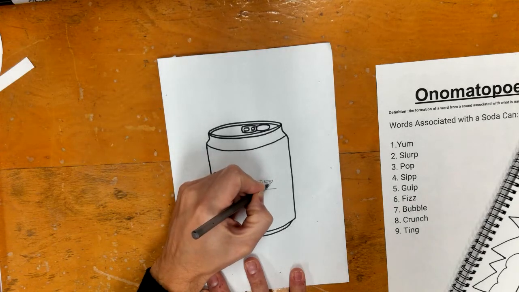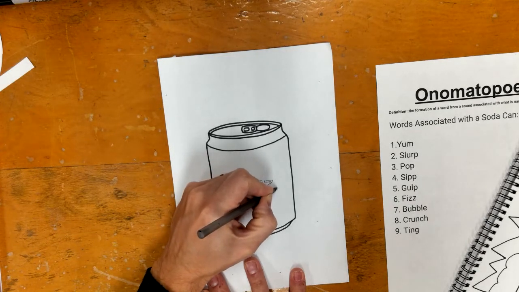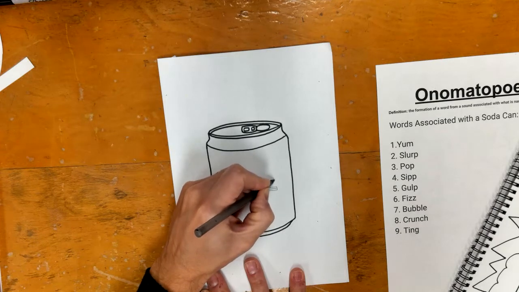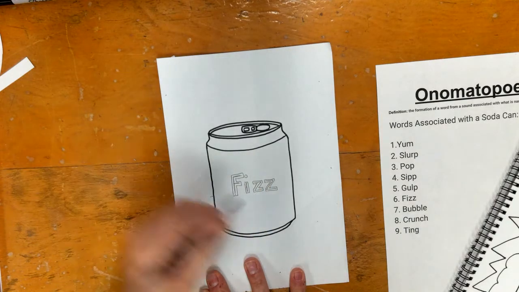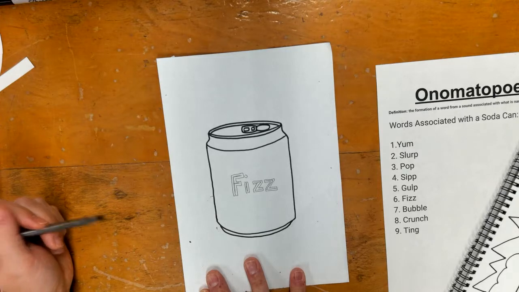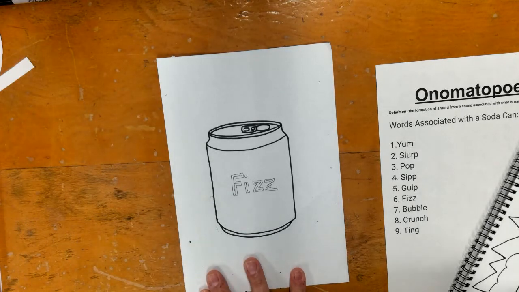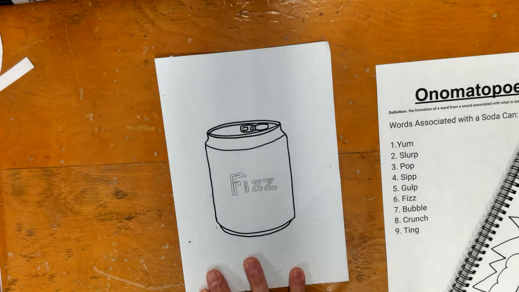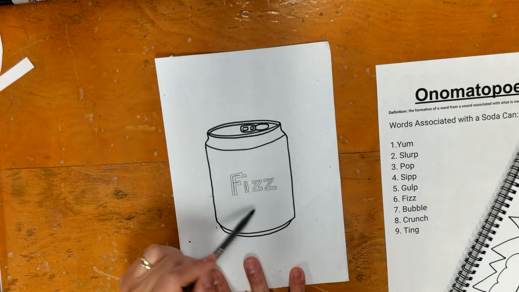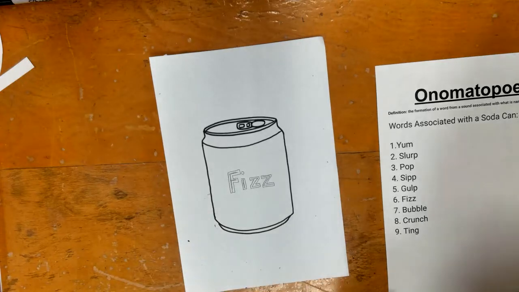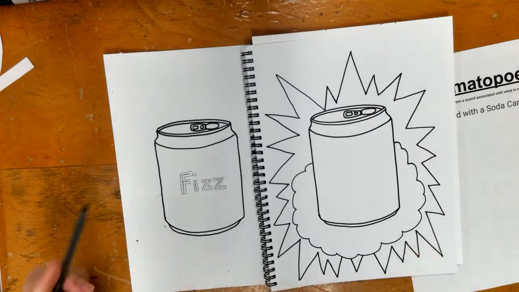And then if I was using a pencil, I could erase the inside. Okay, but it doesn't matter because when we trace it onto our drawing in the art book, we can just make sure we don't outline that. Okay, so I have fizz on here, and now I want to look at my picture.